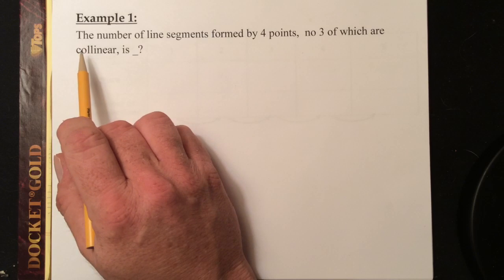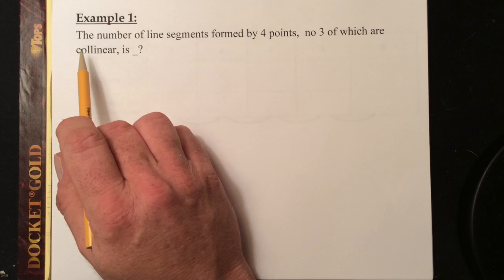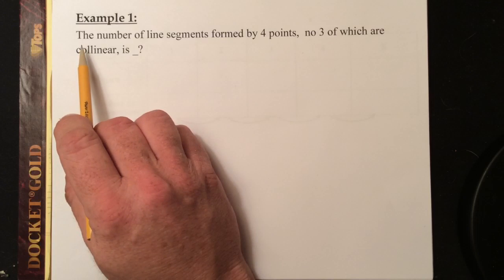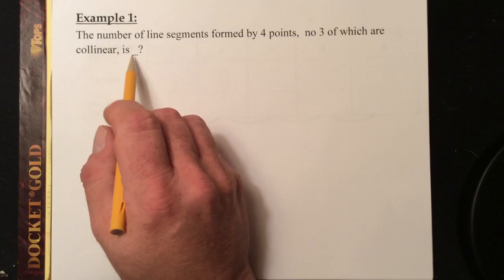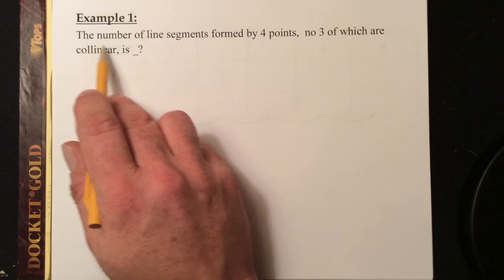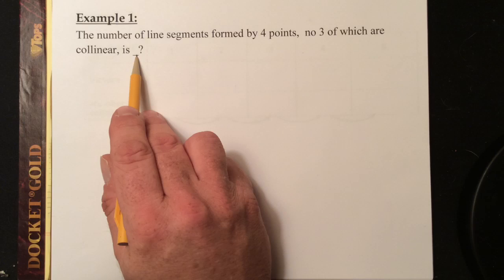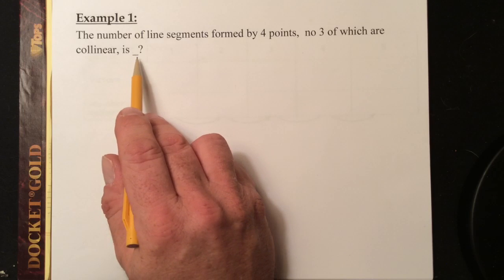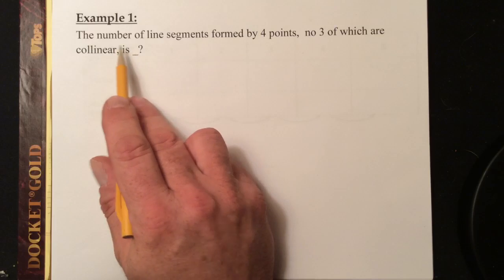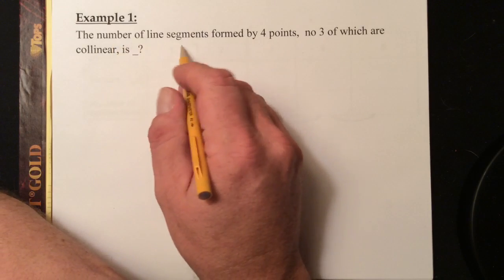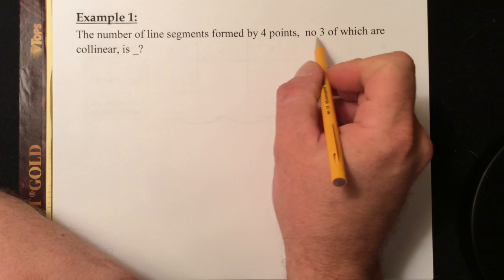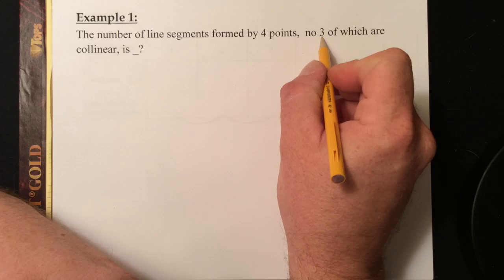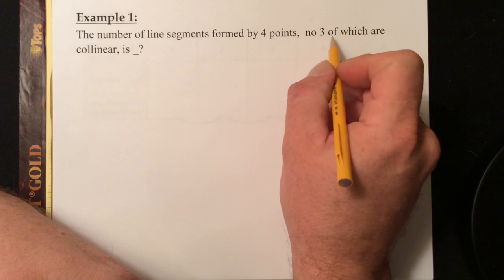In this example, you will learn to search for a pattern to write the conclusion to a conjecture. So here we go. The number of line segments formed by 4 points, no 3 of which are collinear, is blank. So here we have our conjecture, but no conclusion to it yet. They want us to find the conclusion. First thing we do, we want to figure out how many lines there are formed by 4 points, but 3 of them cannot be collinear.